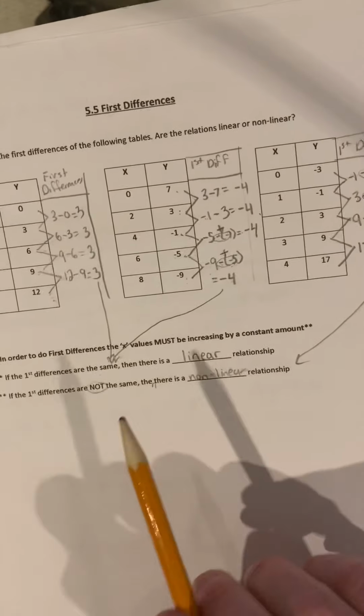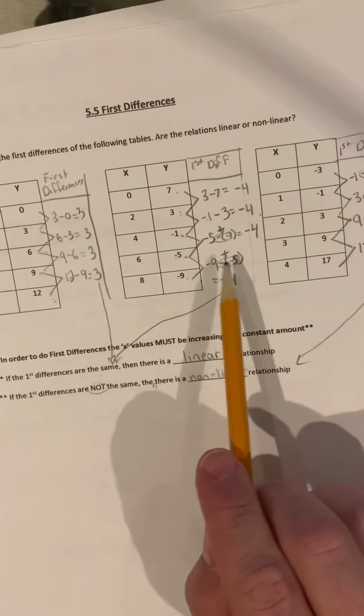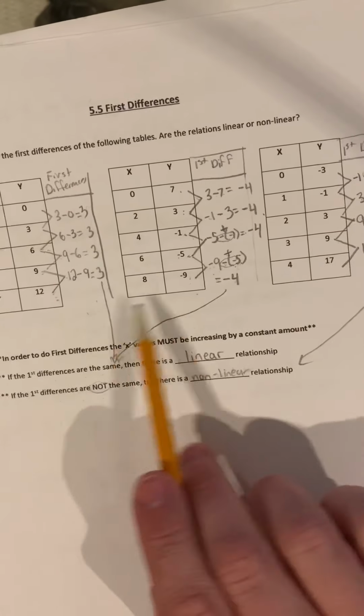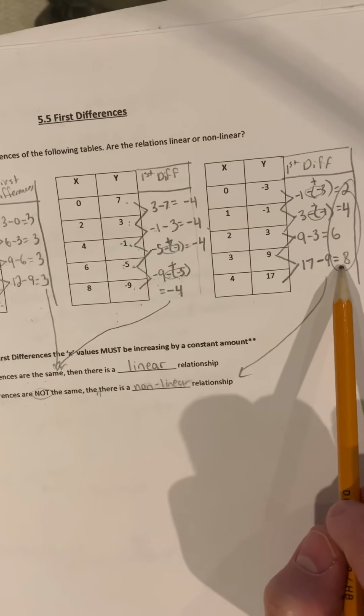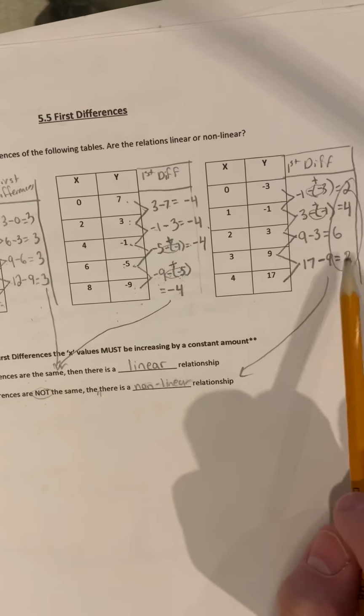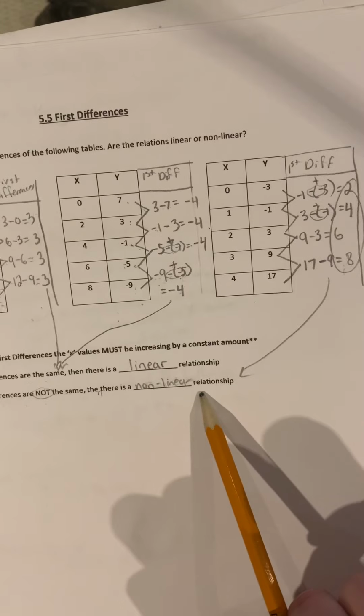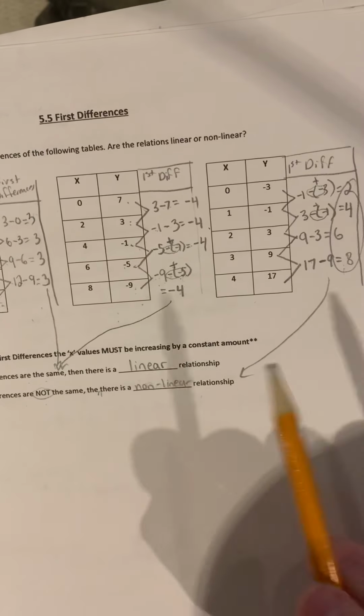Okay, so the first two tables, the first differences are the same. That means these two are linear. The third one, the first differences are different. They're not the same number. That means it's non-linear. Okay.